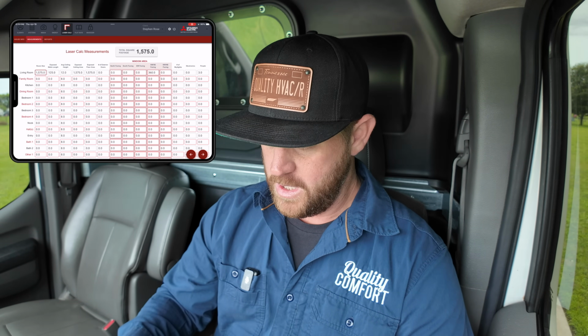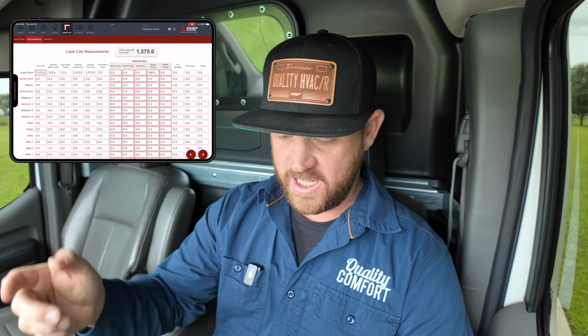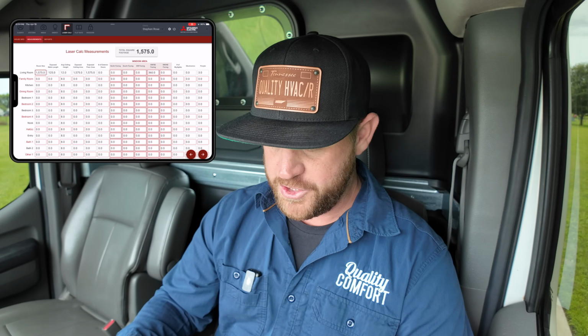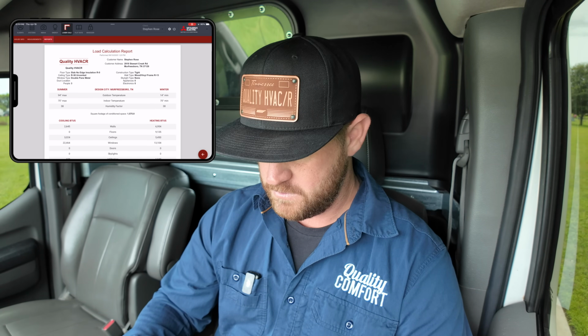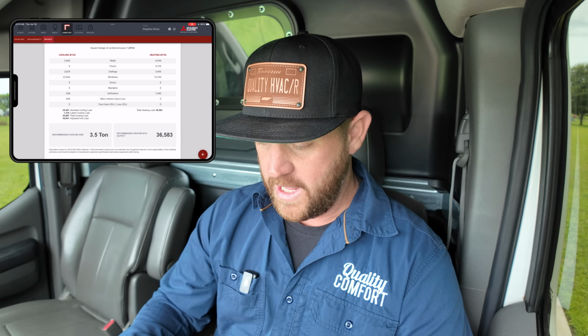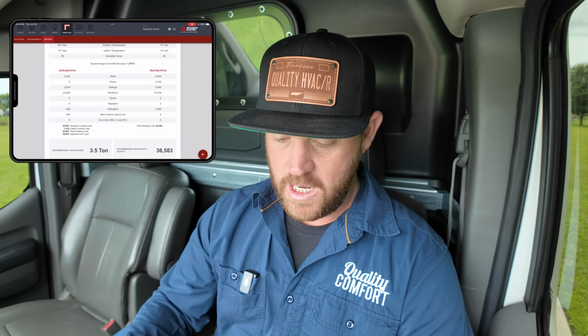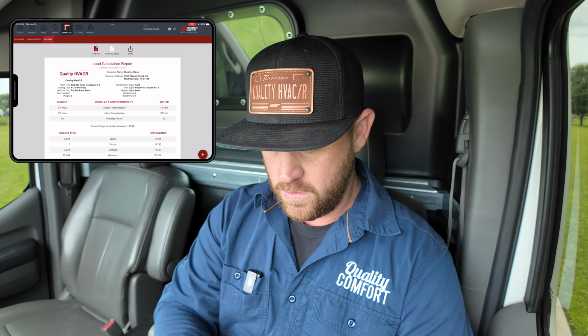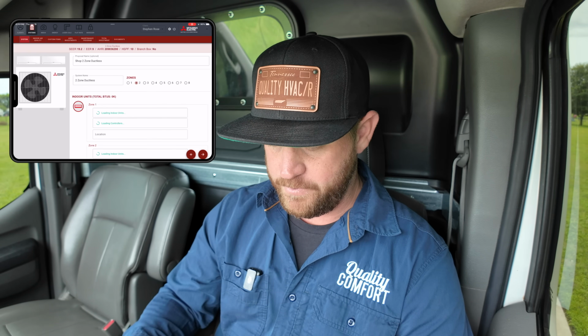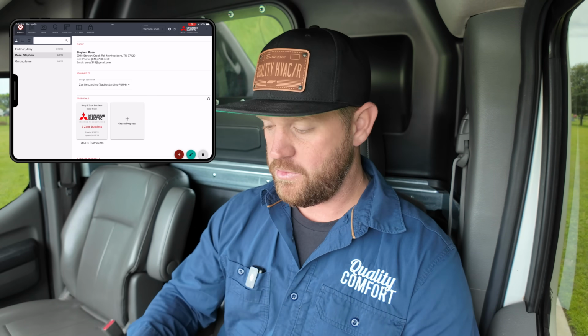So I've got 3 12 by 10 essentially windows. 12 by 10. So that's 360 square feet. That's pretty big. And then it's going to give you a load calculation, which is pretty straightforward. And now this is going to tell me that I need a 3.5 ton system. So now what I can do is take that information and go over into building an actual system. So go to the systems tab, and I've already done all this while I was walking around.